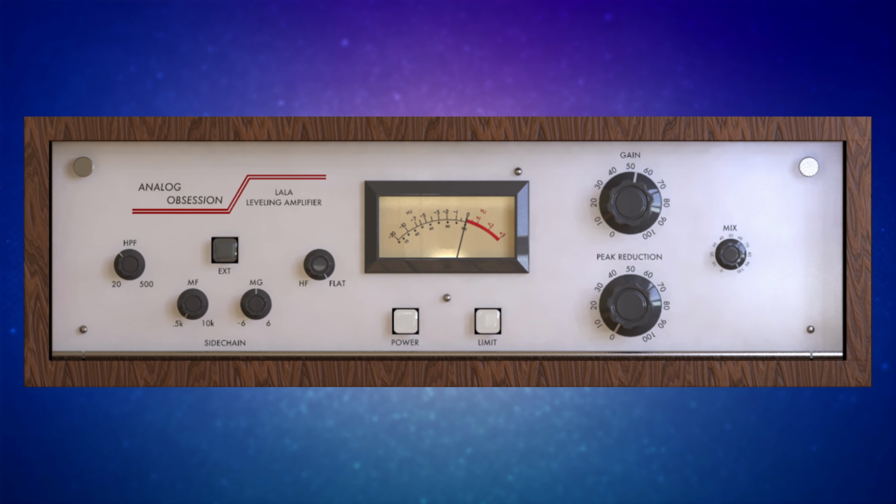We'll get to that a little bit later. Now, the original LA2A really only had 2 major controls that we see over here, the peak reduction and the gain controls. These controls that we see on the left over here are unique to Analog Obsession's version of this type of compressor. We'll get to those later, but let's go back to the two main controls that we normally see on the LA2A, those being gain and peak reduction.